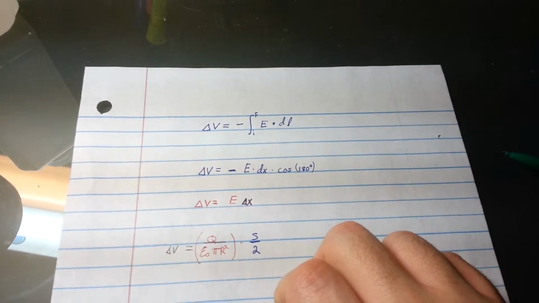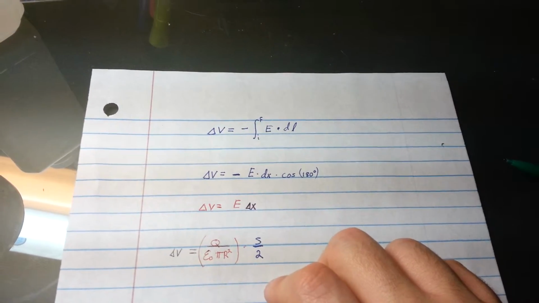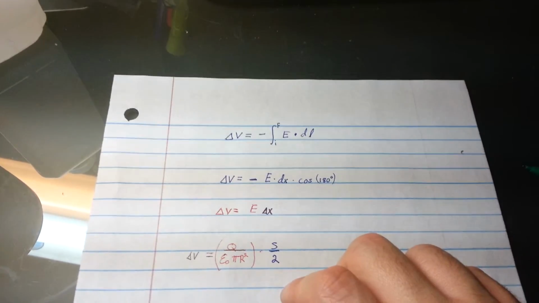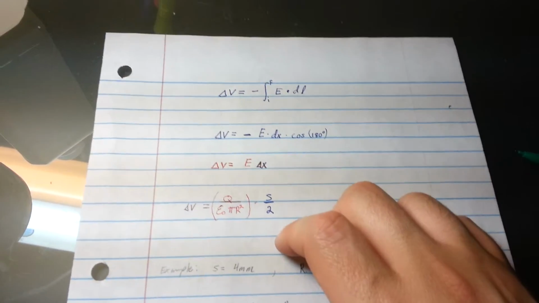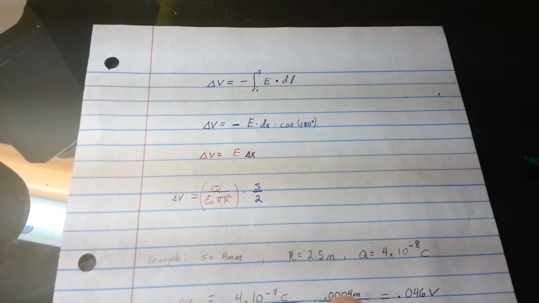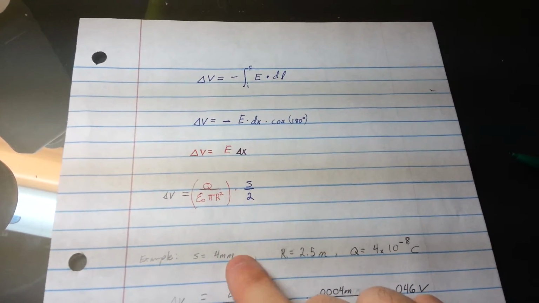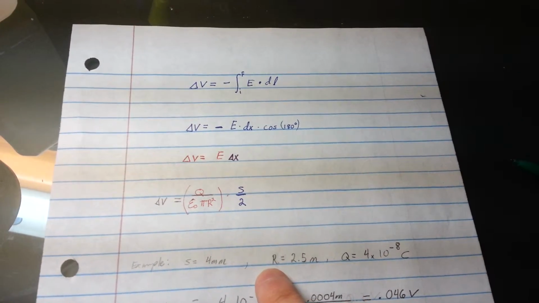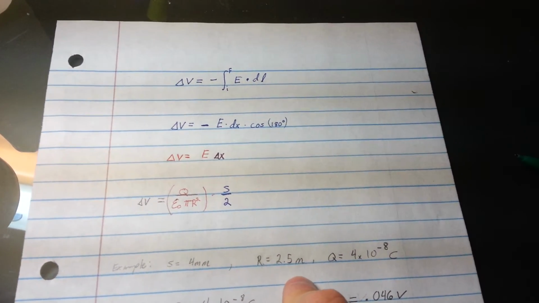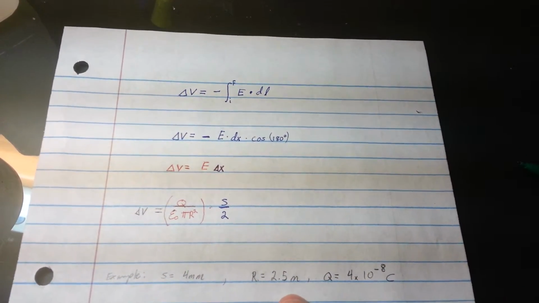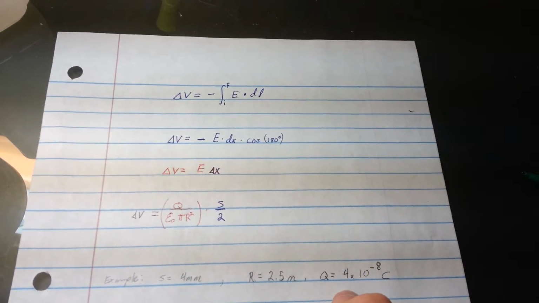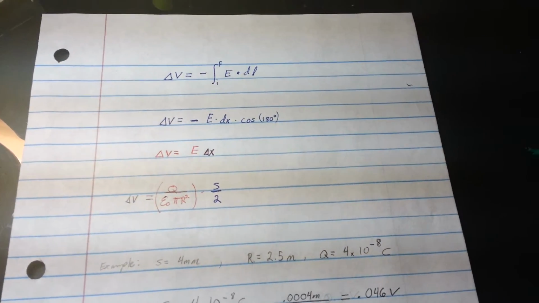But if we want to actually calculate the change in potential, we can do it by just plugging in numbers. So I have a few examples here. So we're going to have S be 4 millimeters, our radius is going to be 2.5 meters, and our charge on the plates are going to be 4 times 10 to the negative 8th coulombs. I just picked these numbers at random.